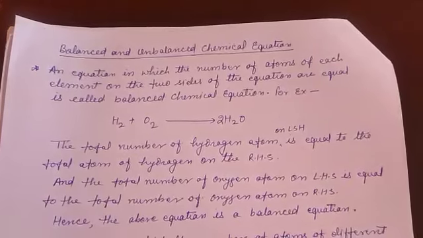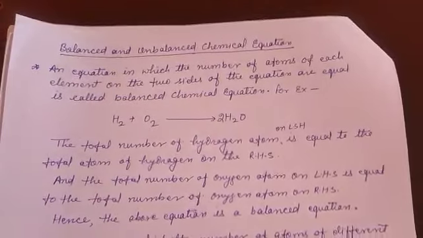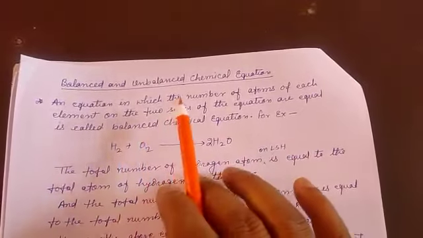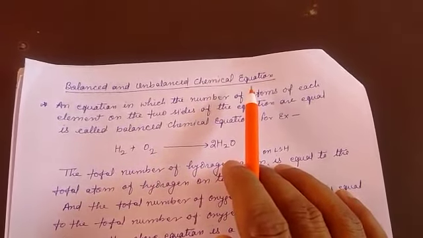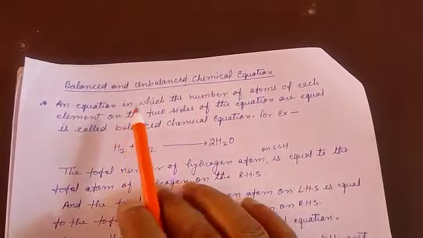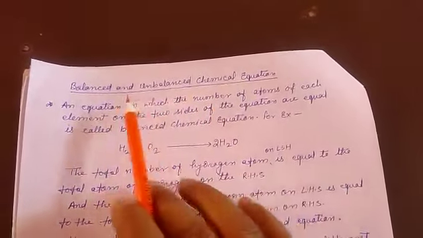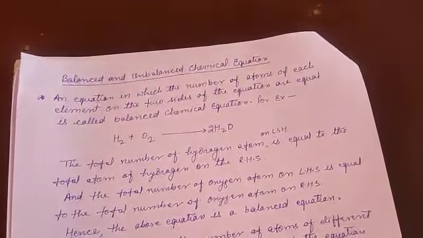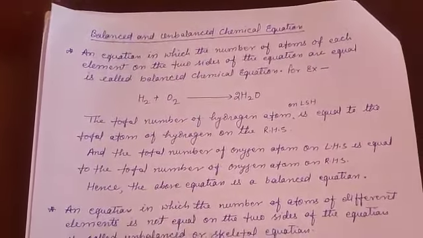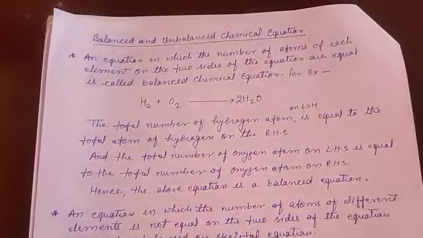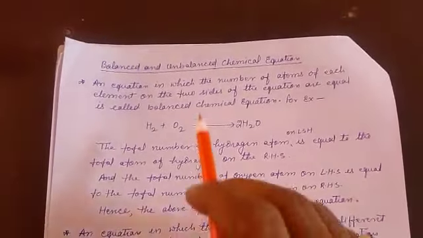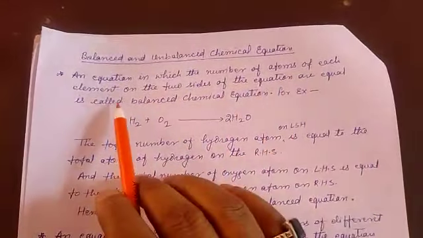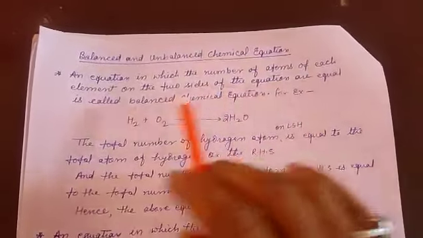Right. Second is the balanced and unbalanced chemical equation. Any equation could be a balanced equation or an unbalanced equation. Then the question arises, what is a balanced equation and what is an unbalanced equation? Right. An unbalanced equation is the equation in which the number of atoms of all the elements is not equal on both sides. But on the other hand, a balanced chemical equation is the equation in which the number of atoms of each element on the two sides of the equation are equal. It's called a balanced equation.